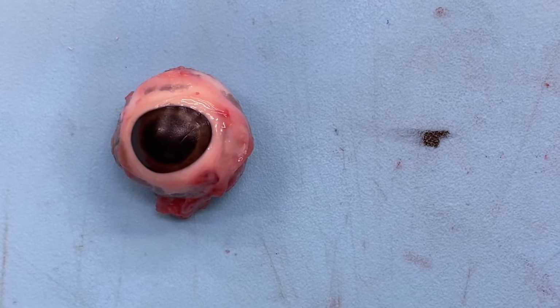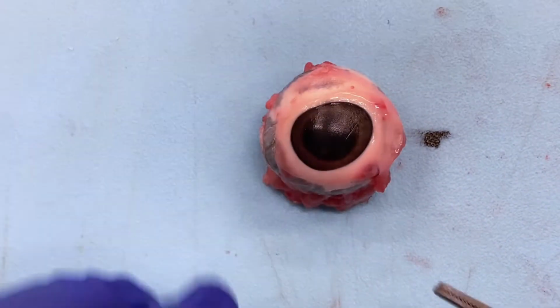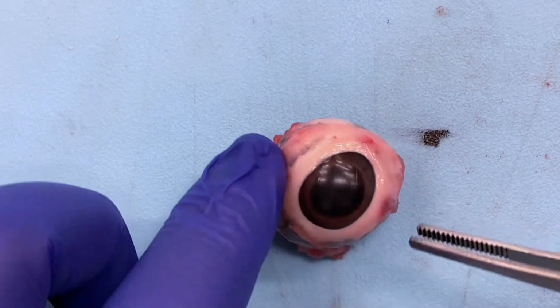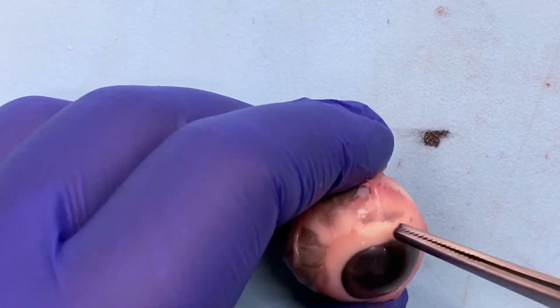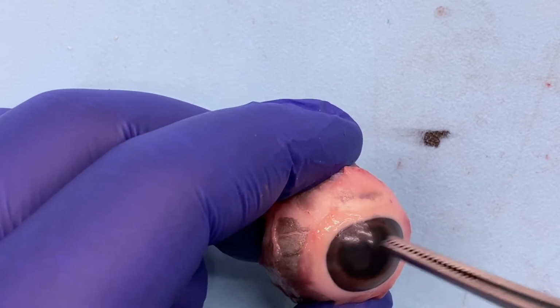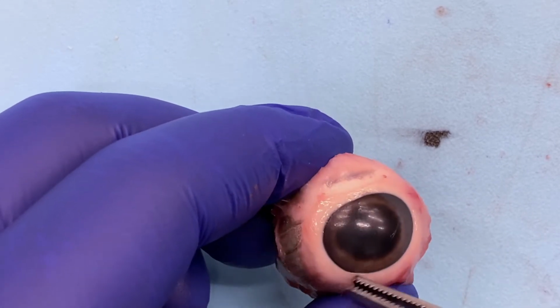Okay, so let's do a quick review of the anatomy when we see this specimen in its barrel. The white part surrounding everything is our sclera. And remember, on the anterior aspect of the eye, that sclera is covered by that mucosa, the bulbar conjunctiva. So you can see that.